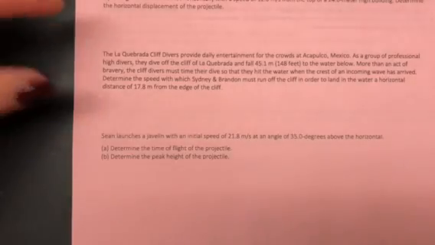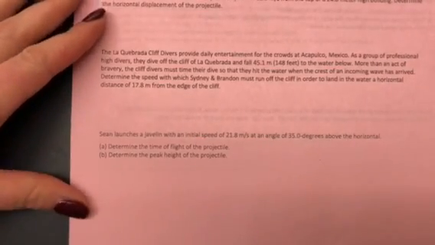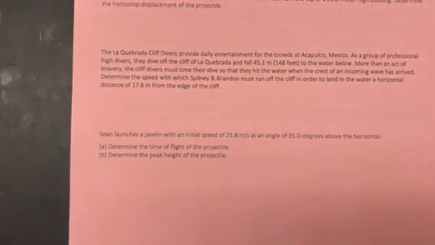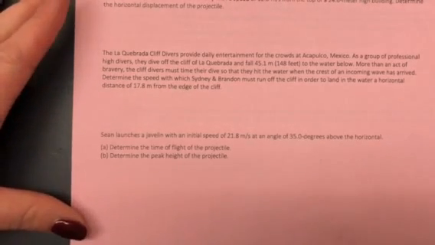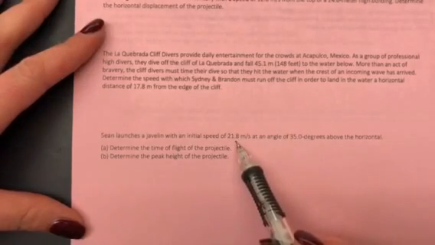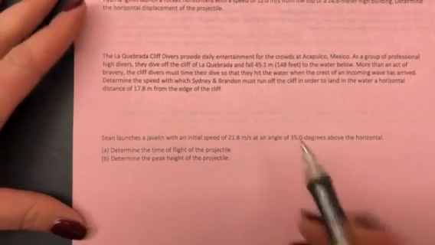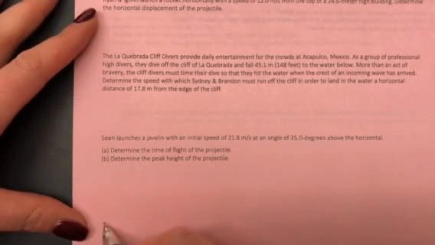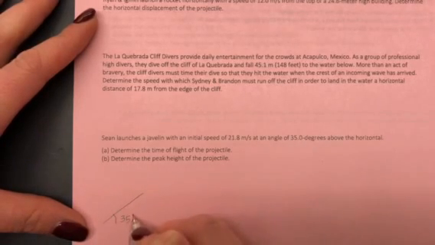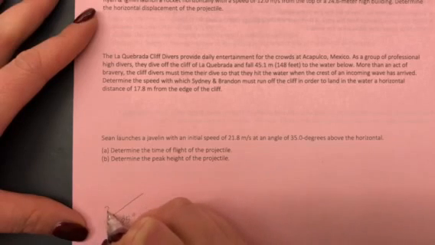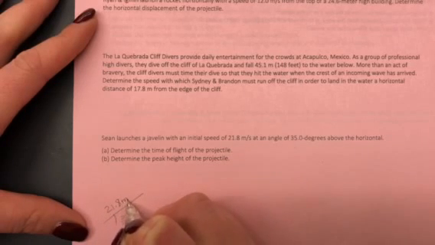Alright, so I'm doing the last problem on the first page. This problem is from period 3, but it applies to the other classes as well. So Sean launches a javelin with an initial speed of 21.8 meters per second at an angle of 35 degrees above the horizon. So we can draw a graphic, 35 degrees and 21.8 meters per second.